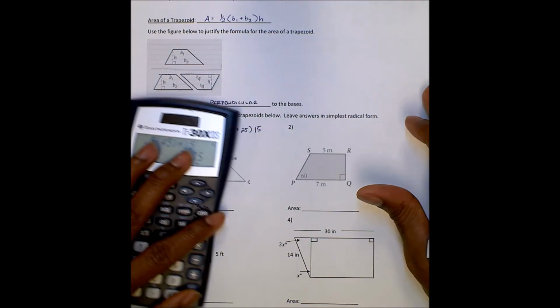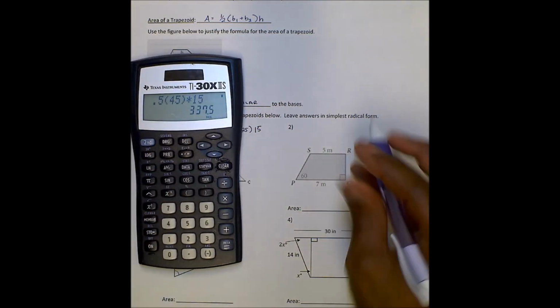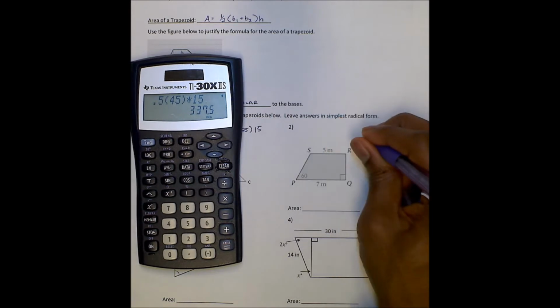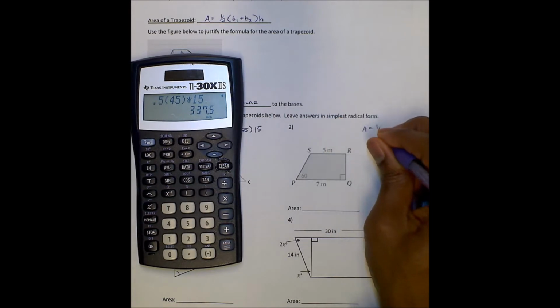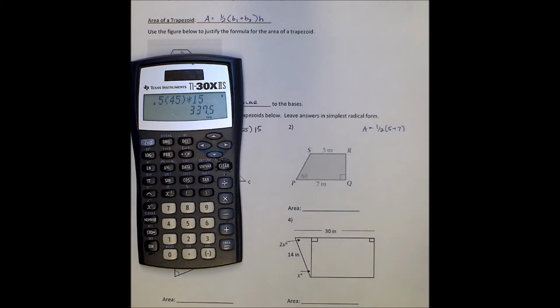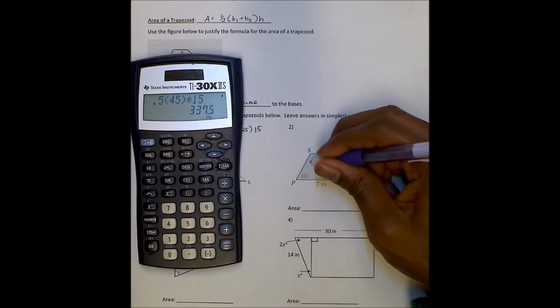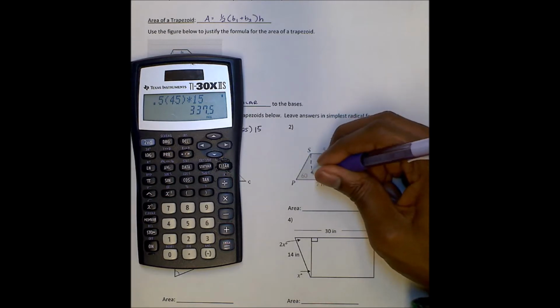Alright, number 2, we're finding the area. Again, it's going to be 1/2 base 1, which is 5, plus base 2, which is 7, times height. Now here we don't have the height, but they did give us that this angle is 60. So I'm going to draw in where my height would be.